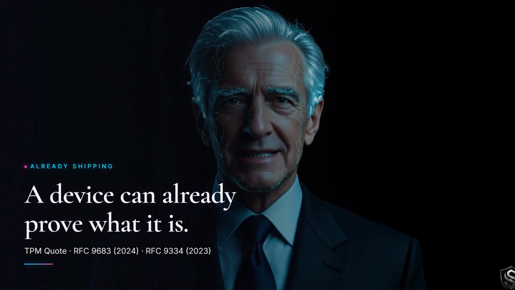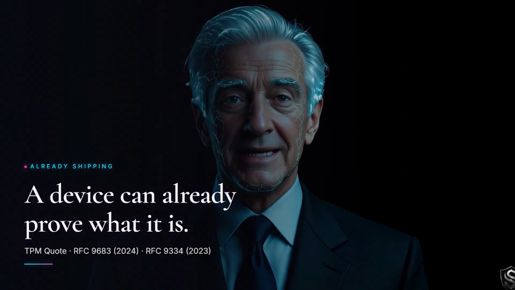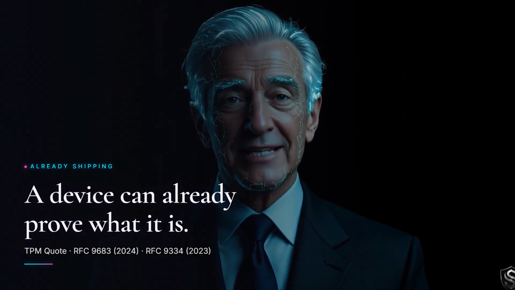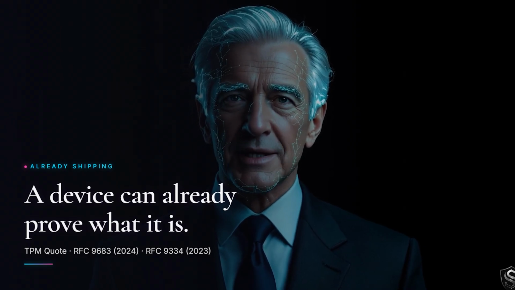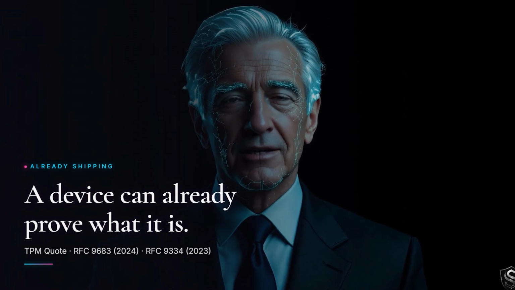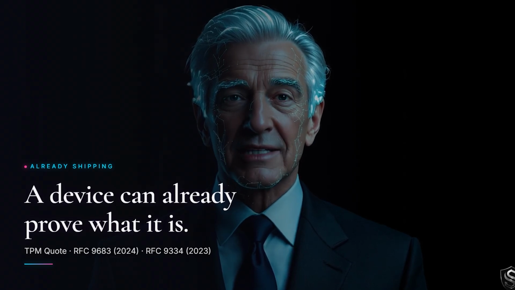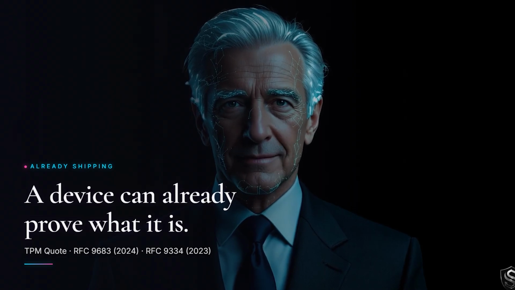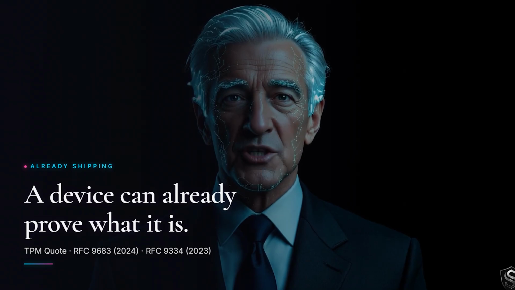A device can already, today, cryptographically prove what firmware it is running, signed by a key it physically cannot hand over. That is not a vision. That is a command you can type, a TPM quote. The standards are written and dated. RFC 9683, ratified 2024, governs how that attestation is carried. The framework underneath it, RFC 9334, the year before. The hard part, proving a machine is what it claims to be, is solved and shipping.